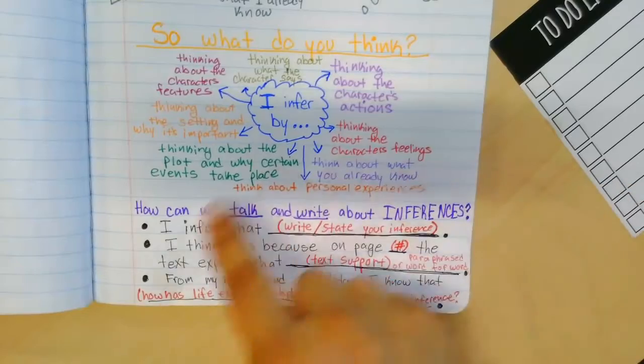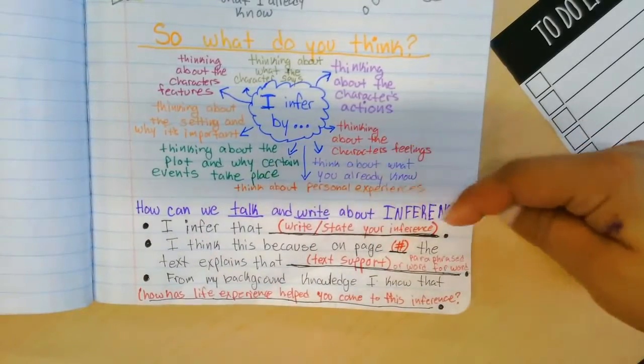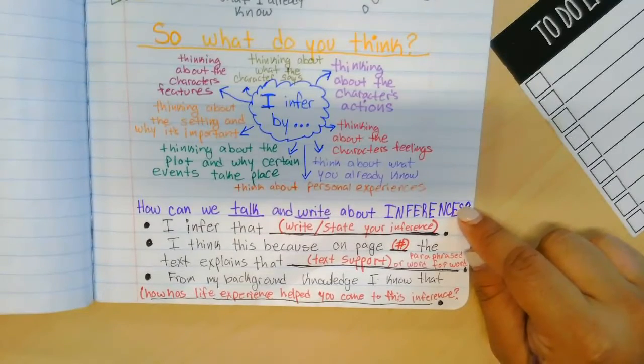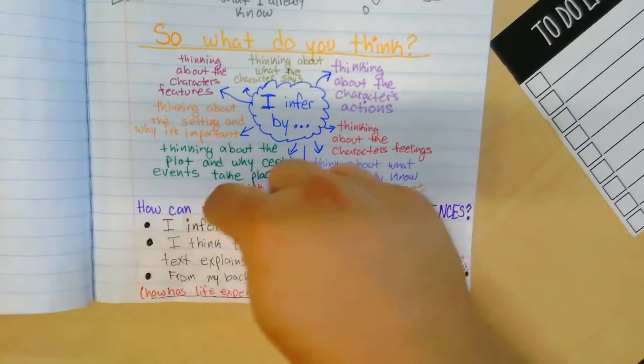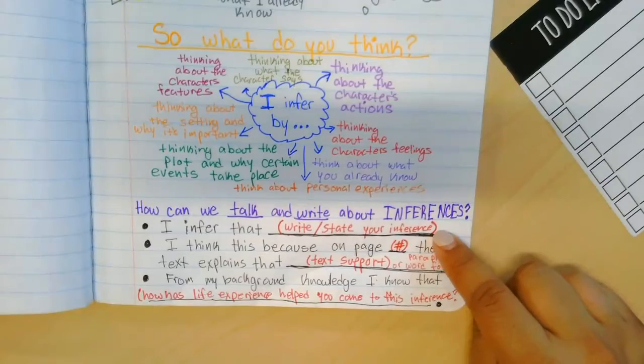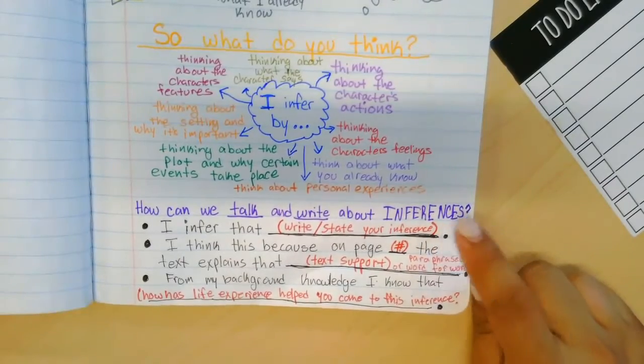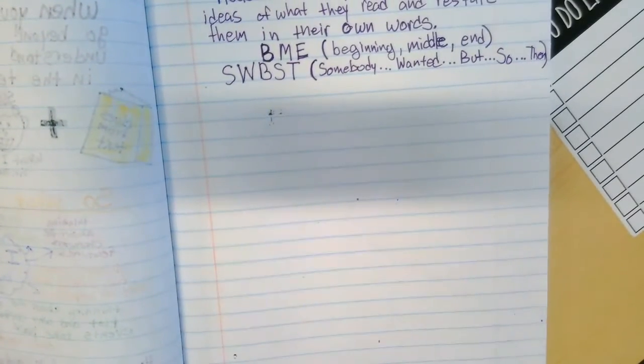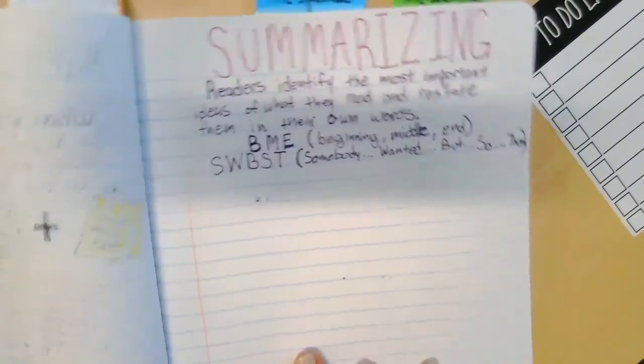How can we talk and write about inferences? And then when we made our making predictions anchor chart, we wrote, how can we talk and write about predictions, right? So what do you think our subtitle is going to be for summarizing? How can we talk and write about summarizing, right?